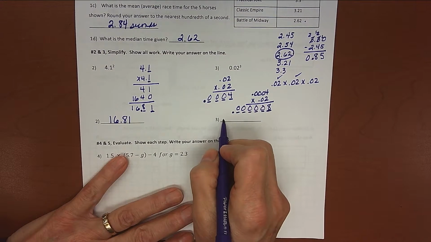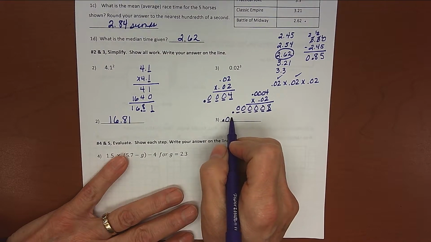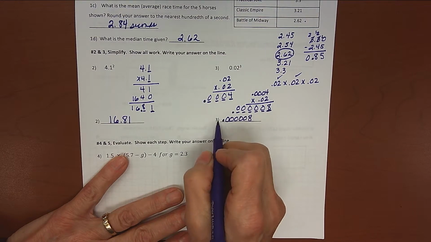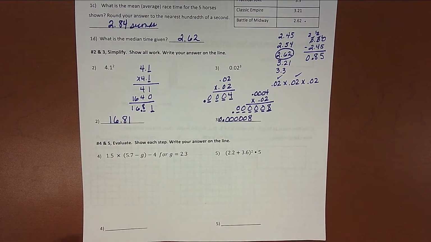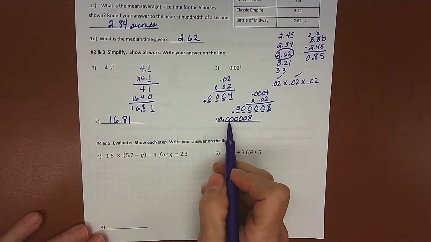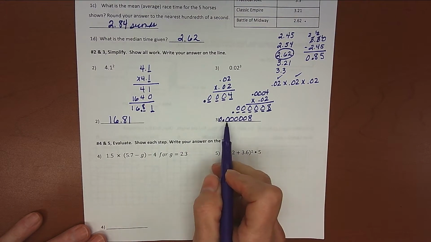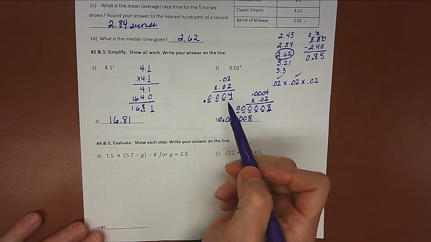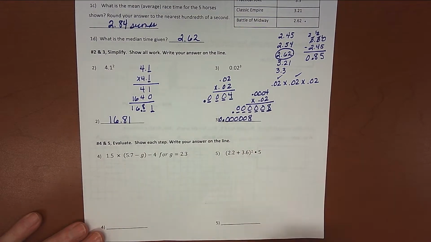So my final answer here is 0.000008. And of course we can always add a 0 on the front end if we want to. Most properly it looks like that. But it's 0.000008, 6 places behind the decimal point. 1, 2, 3, 4, 5, 6, because there were 6 places behind the decimal point in the problem.